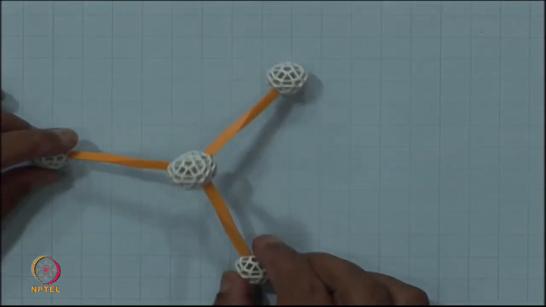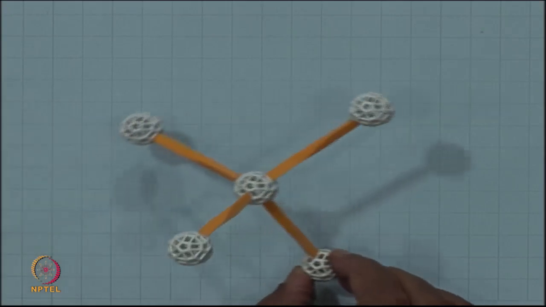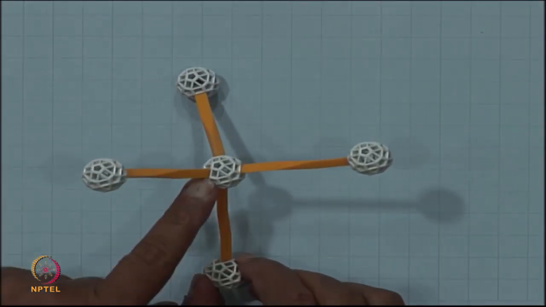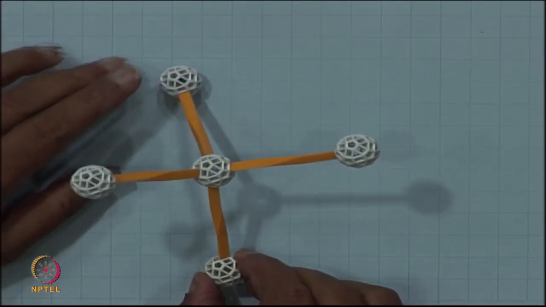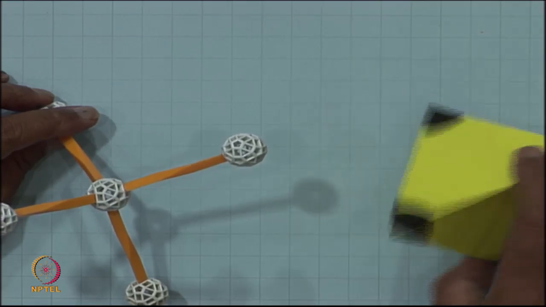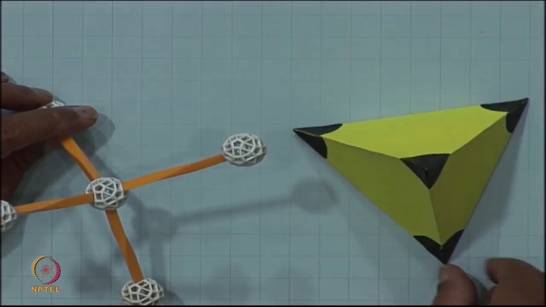So, that looks like this. So, this is probably easier to see. You can see the 4 atoms, the central one connected with 4. So, you can model it with the tetrahedron. Here is the tetrahedron solid.